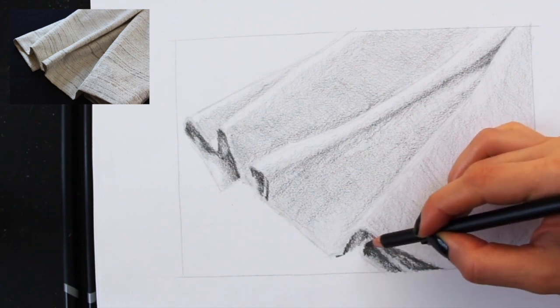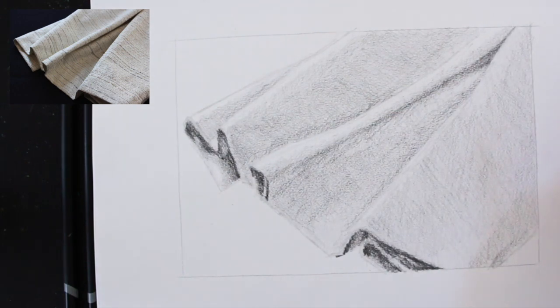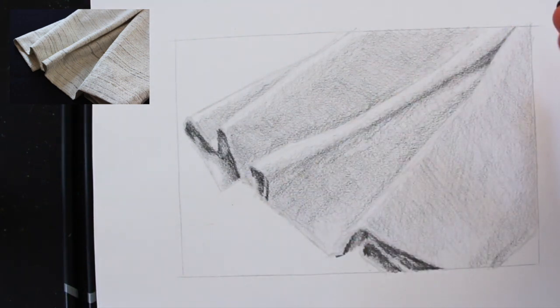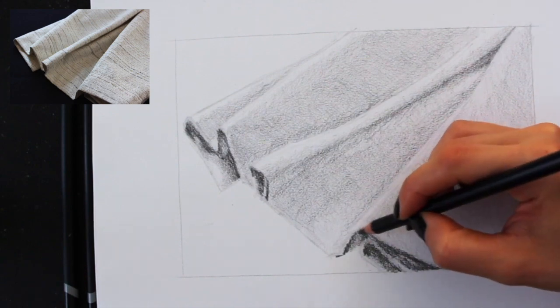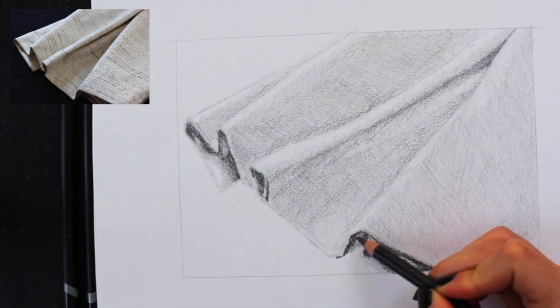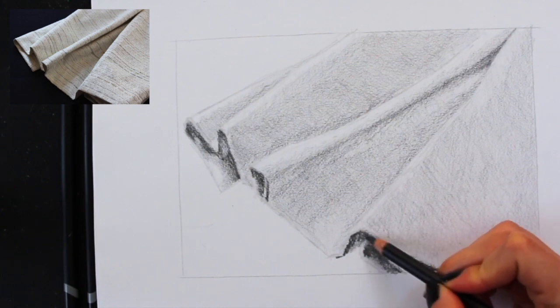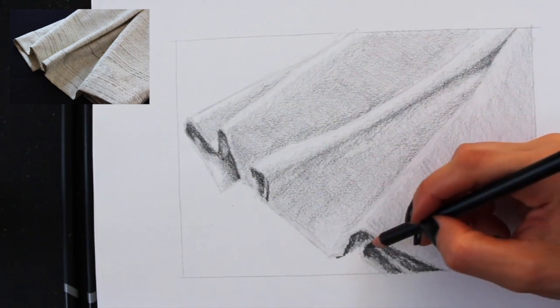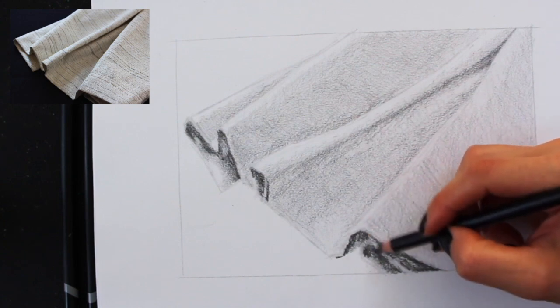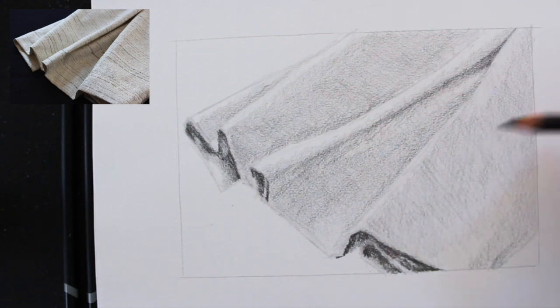So even in the darkest shadow shapes and even in the lightest highlight shapes, there should be a slight range of values even within that. If you leave any large shapes or areas with one single value all throughout, doesn't matter if that value is a light value or a dark value, it's not going to look very realistic. It's going to lead to flatness.